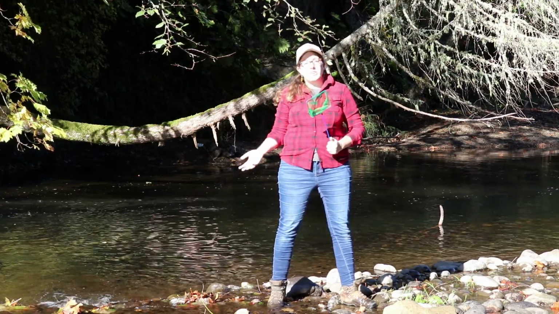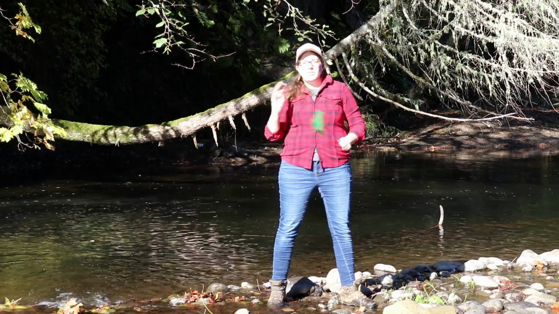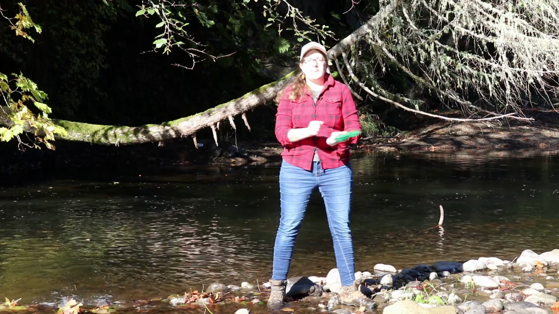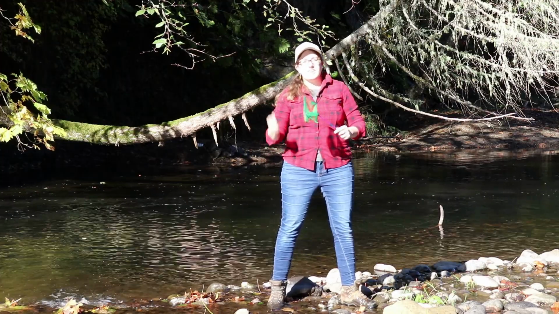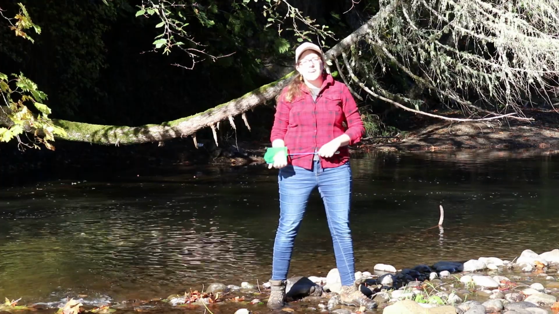So now what we're going to do is with your net, we're going to go in the water. We're going to move some rocks around. You can rub the rocks together. You can dig in if there's any silt or sediment, dig in there, and that's where the macros are going to be. So let's see what I can catch.